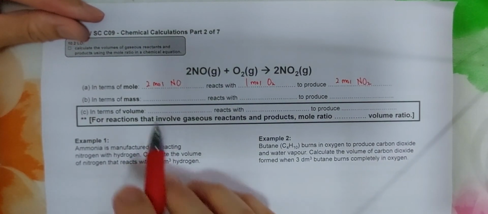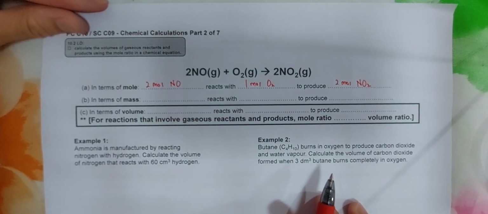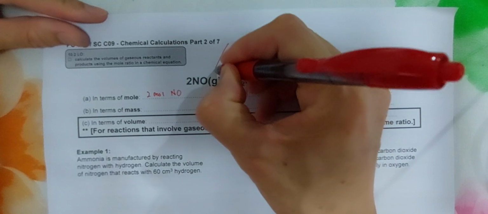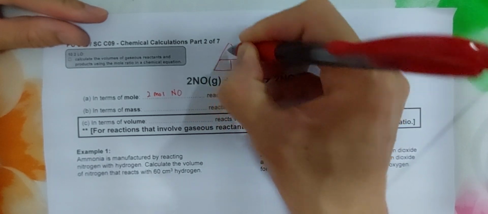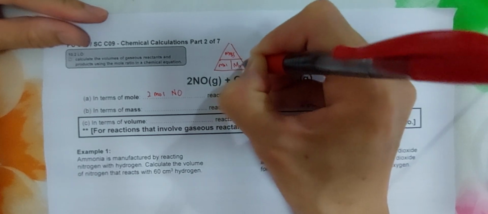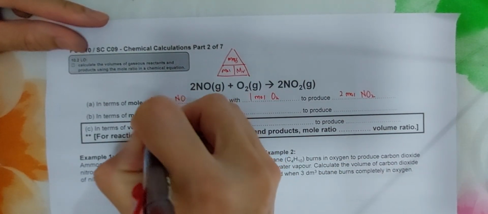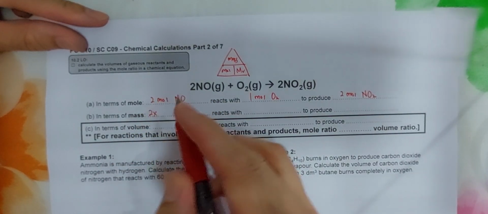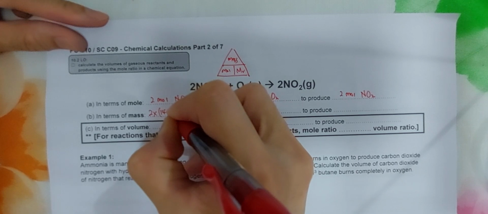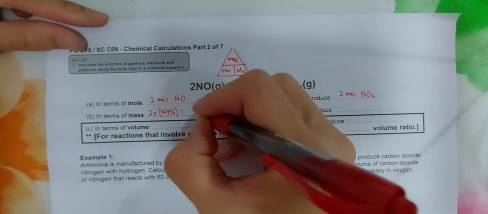Now in terms of mass, what is the mass of 2 mole of nitric oxide? Again from the triangle, mass, mole, Mr. In terms of mass, it is mole times the Mr, which is 2 times the Mr for NO, which is 14 plus 16, which is 60 gram.